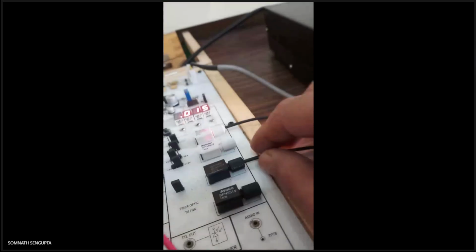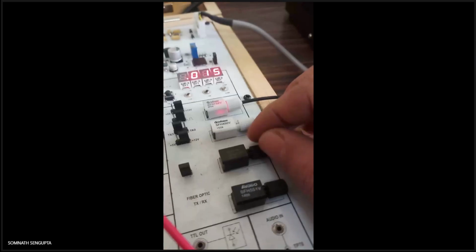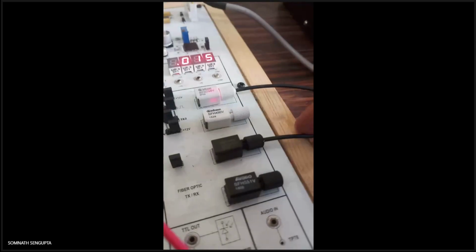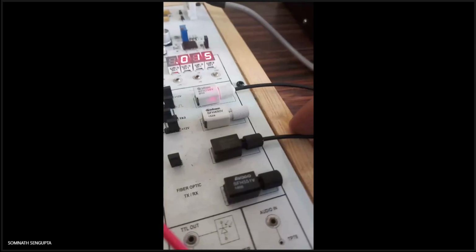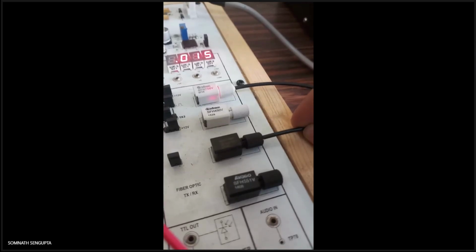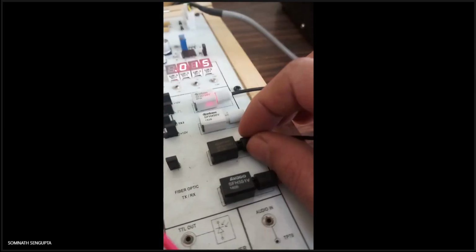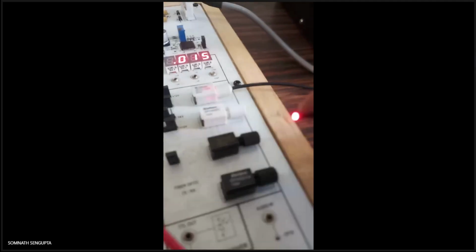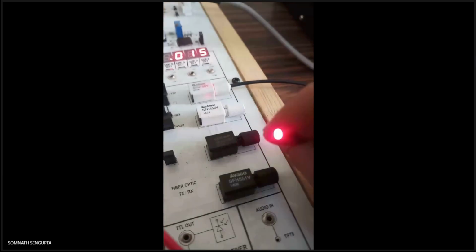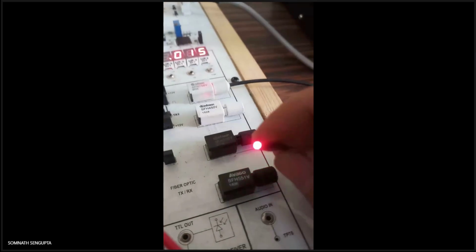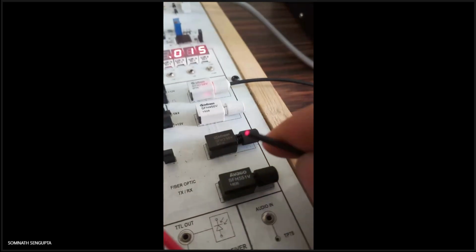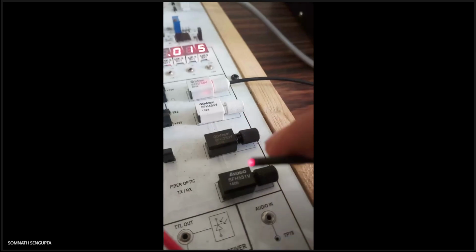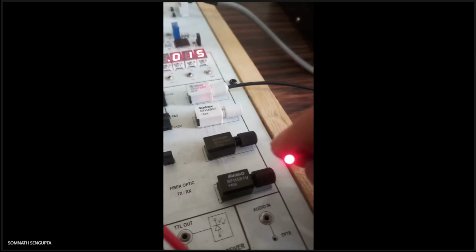Okay. Now I'll just take out the fiber from the photo detector so that you can see what is coming out of the fiber. Okay. So you see that this is the light coming out of the fiber. Okay. Do you see it? Yes, sir.